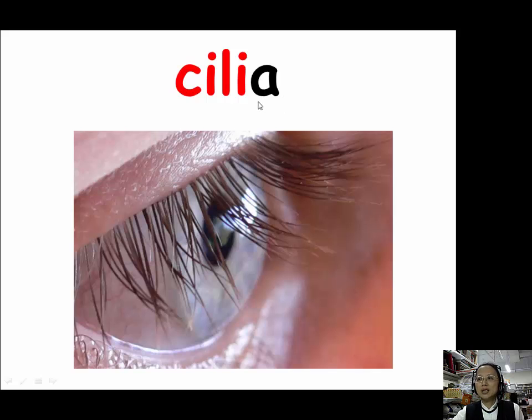Cilia has two meanings. The first one refers to the eyelashes, as we show in this picture, the hair growing out on the edges of the eyelid.